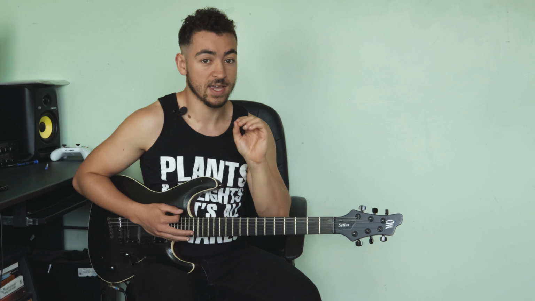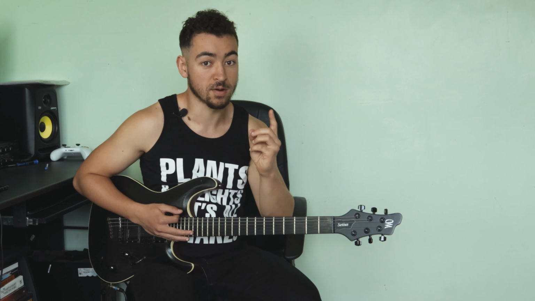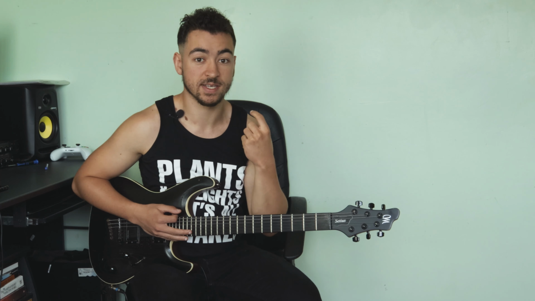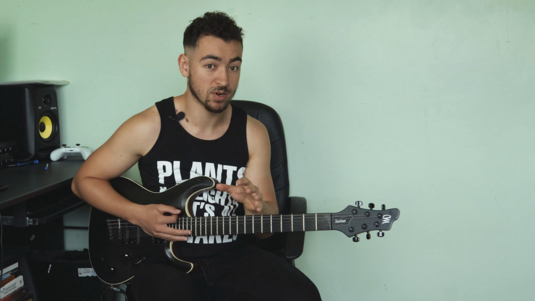From either one of those chords, we can move to chord 1, 4 or 6 in our key. For example, in the key of C, chord 1 is C, chord 4 is F, and chord 6 is A minor. So we can move from C augmented to any one of those chords.